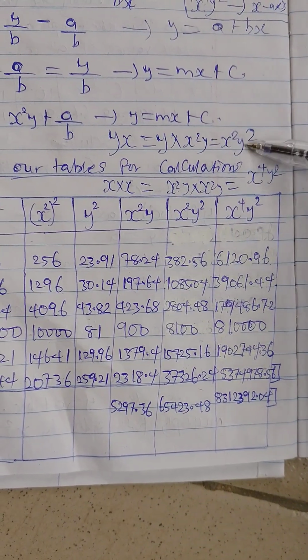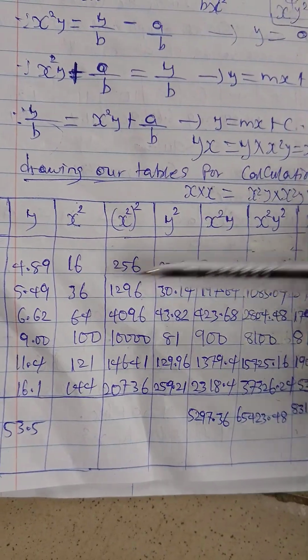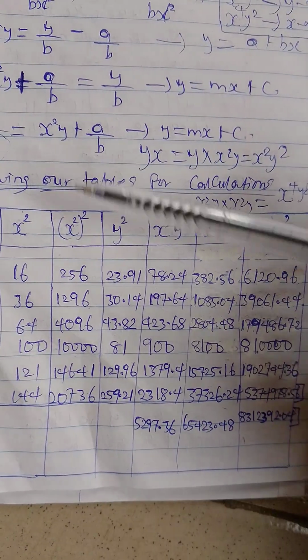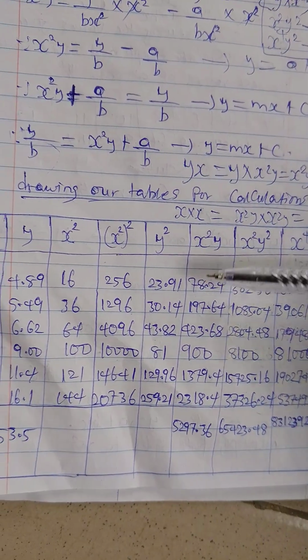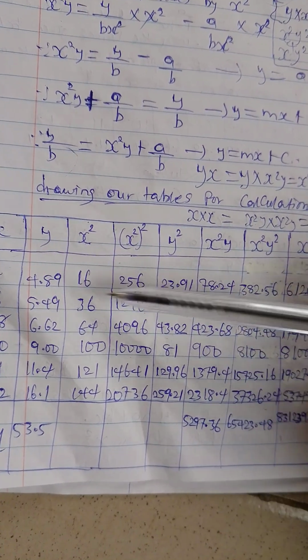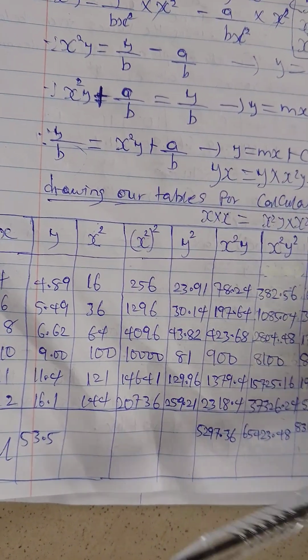Then I have to find y squared. Now y squared is this squared will give you this, this squared will give you this. After that, I have to find x squared y. So x squared y is x squared times y, which is this times this will give you this. And the rest I got like that.